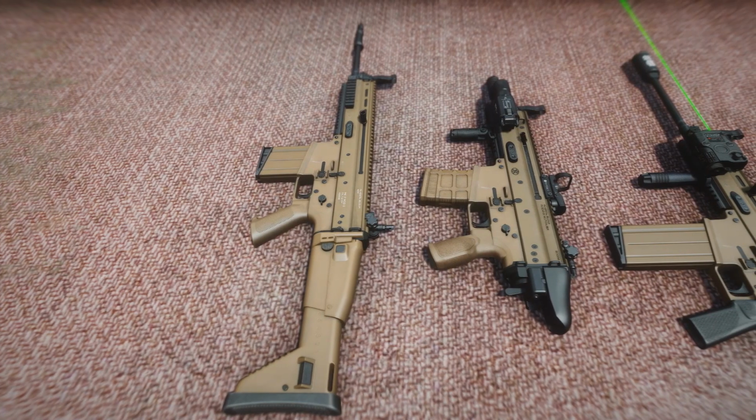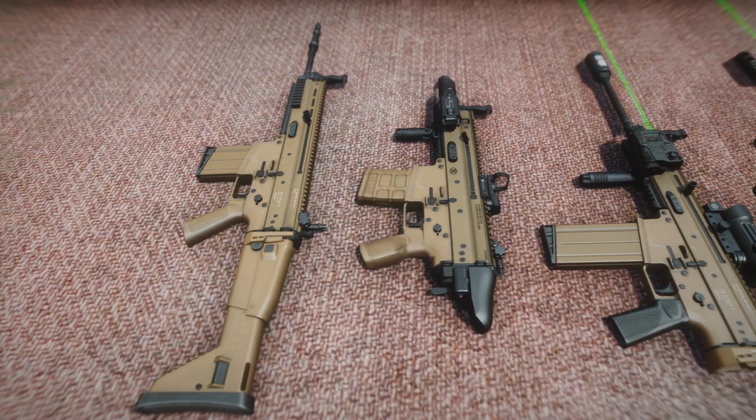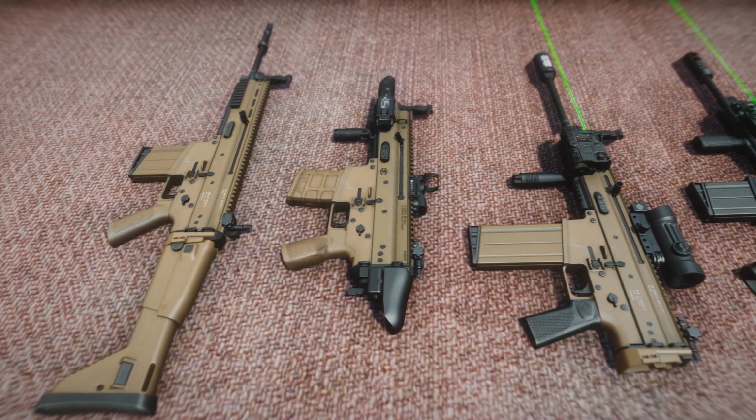The customization is also quite decent here, lots of attachments and a legendary Warbird variant.